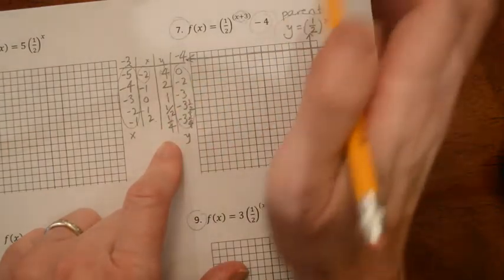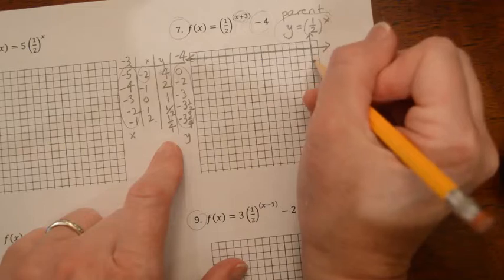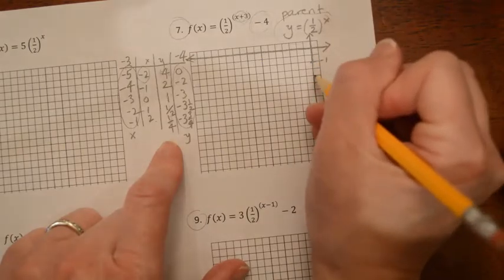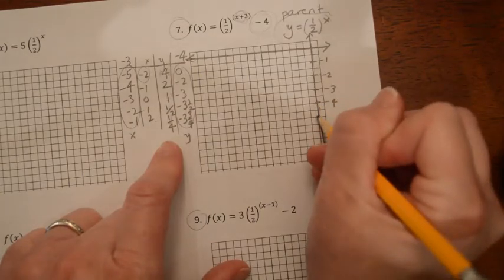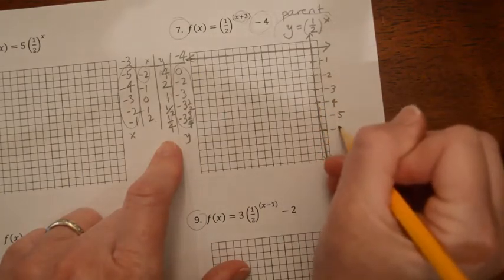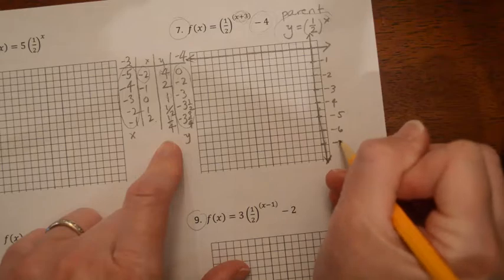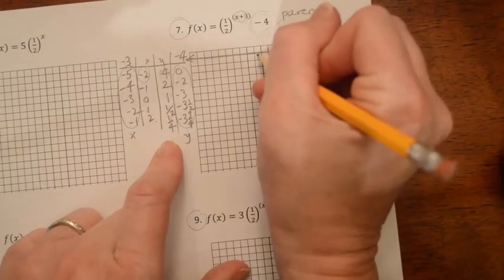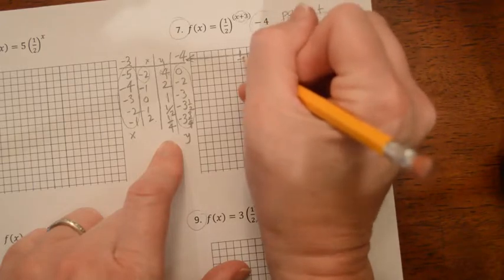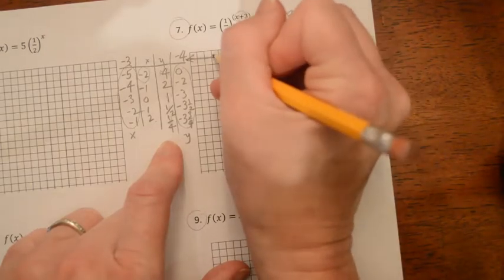And I just like to skip count by halves so that I get it a little bit spaced out. So that's -1, -2, -3, -4, -5, -6, -7. And then same thing here: 1, 2, 3, 4, 5, 6, 7.